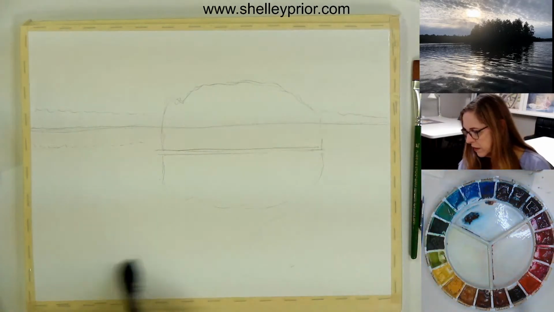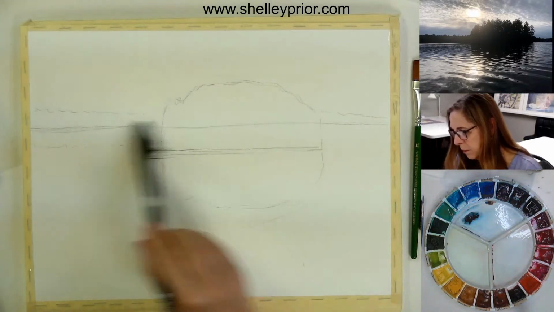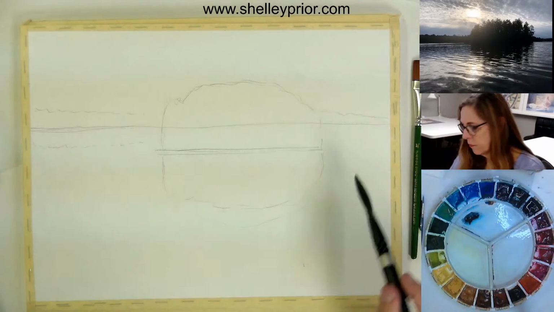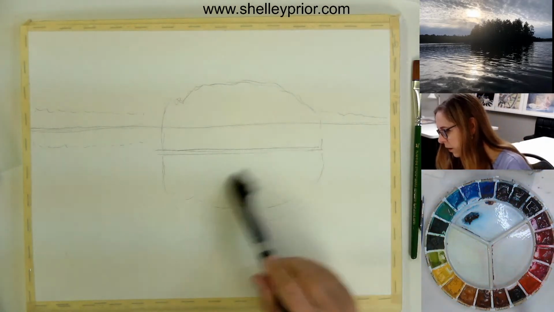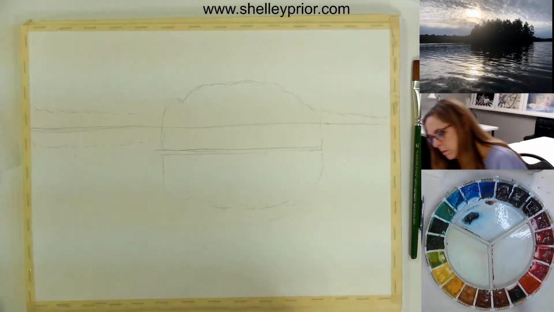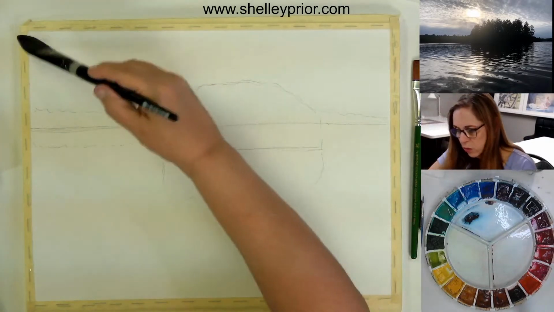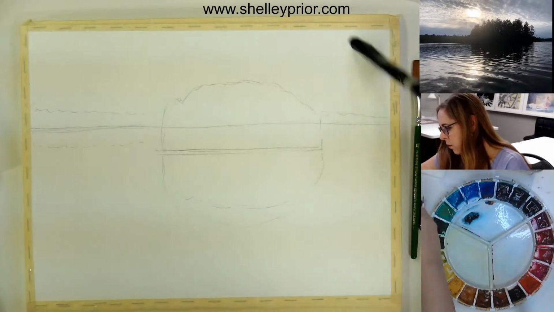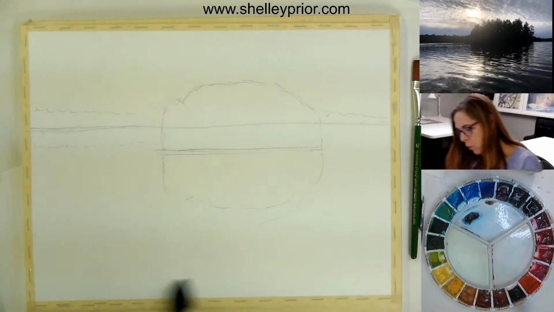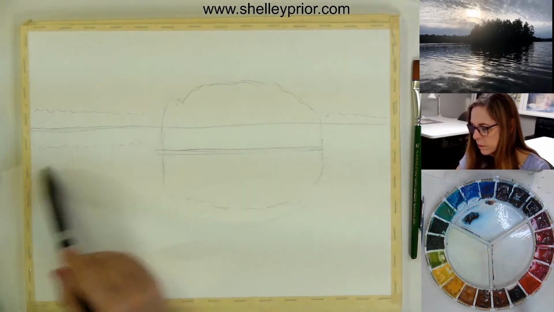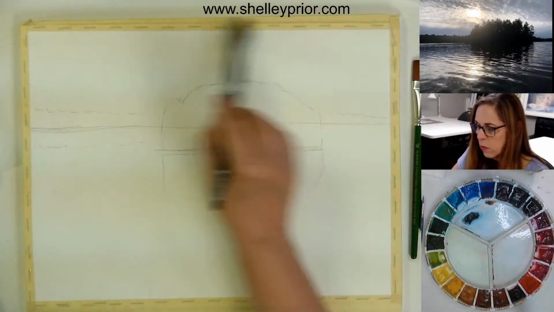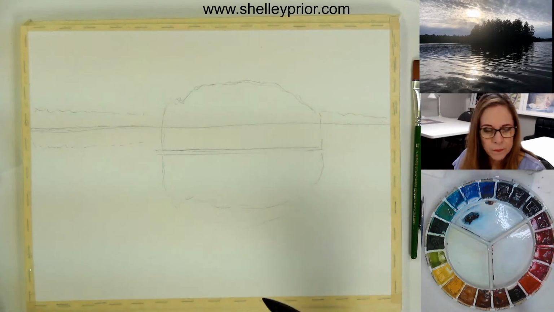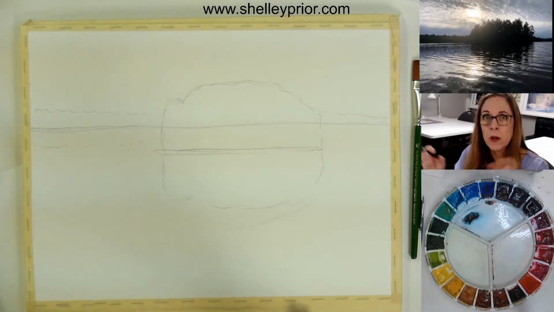Because the first thing I want to establish is where that sun reflection is. I'm going to need a fair bit of light area where that is. And I have to lean over to make sure that I've got an equal amount of moisture everywhere. Now if I've wet the whole thing and then I try to paint around that sun, I'm going to have a little bit of a tough time because it's going to want to keep closing in.